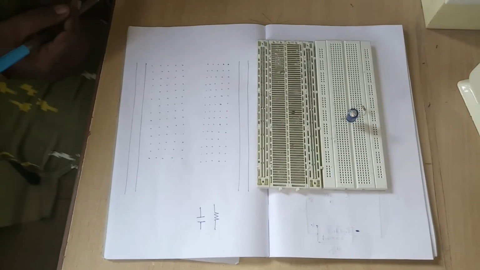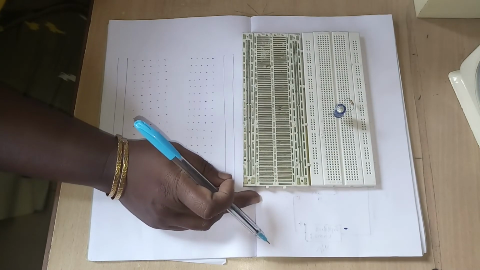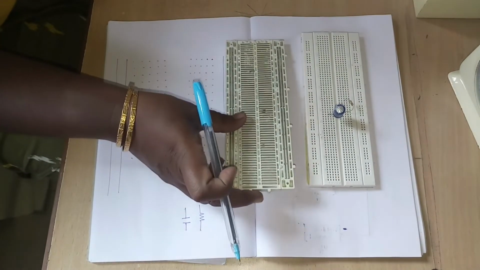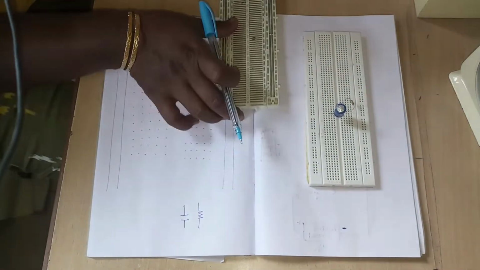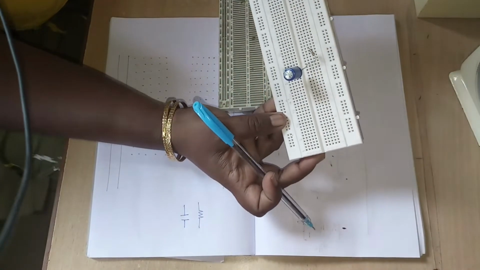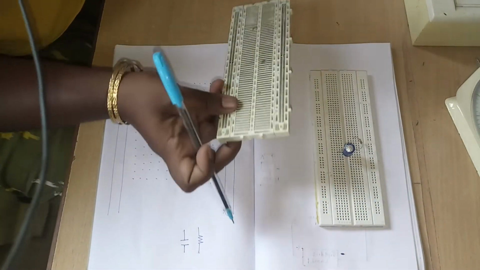Dear students, let us see the breadboard connections first. Let us understand how the breadboard is constructed and how we have to give the connection on that. So let me show the breadboards. This is the breadboard on which we are going to give the connection for the RC circuit, and the back side of the breadboard, how it will be.